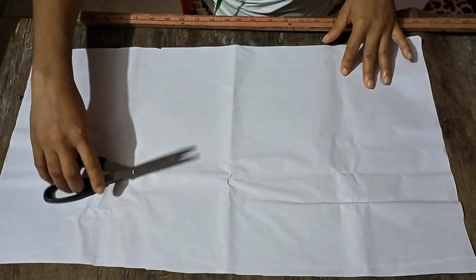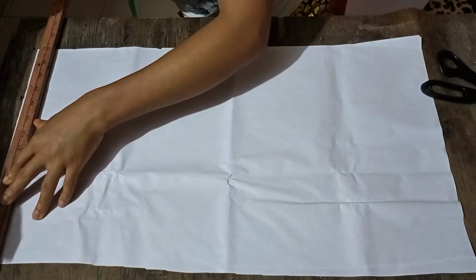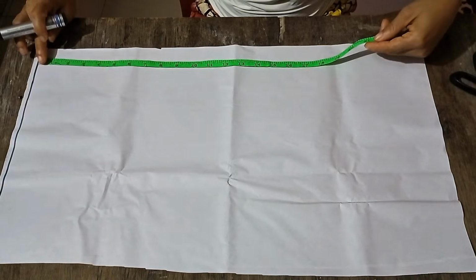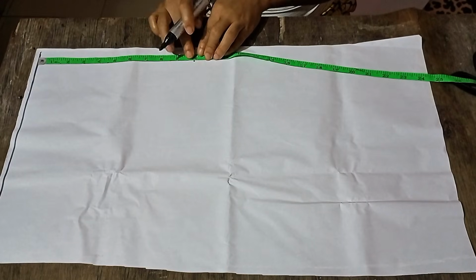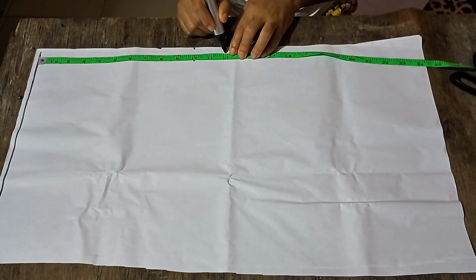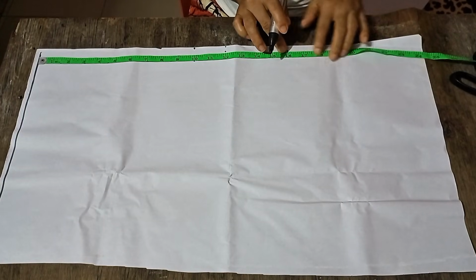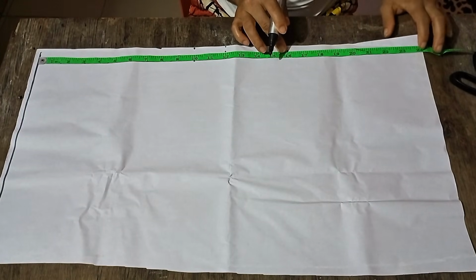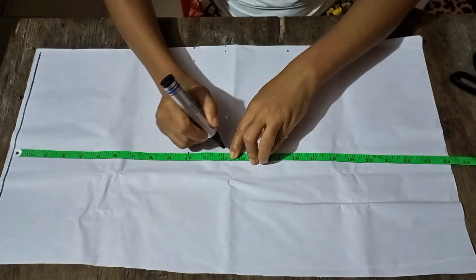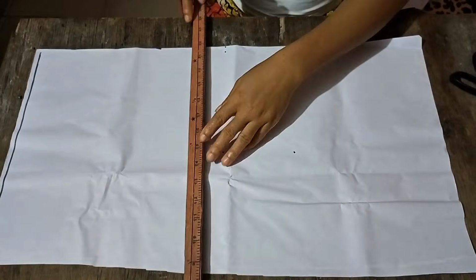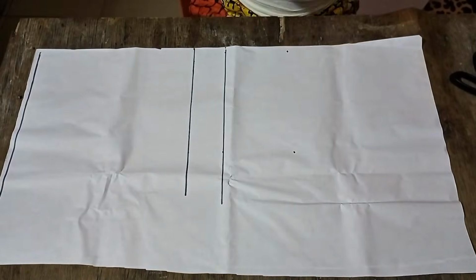So we are going to be using pattern paper to draft it, and then we'll transfer it to our fabric. What I did was mark my starting line, which is my shoulder, and then I come down and mark my bust line, then my under bust, and then my waist. For the length of this dress, I'm going to be using 25, and I will stop where the pattern paper is, which is going to serve as our hip line. So I go ahead and draw out my line.